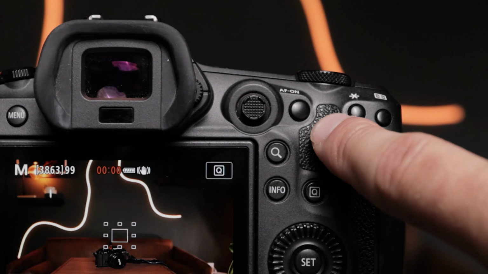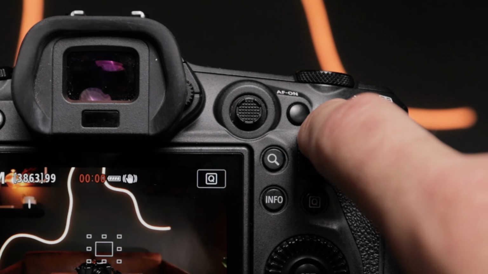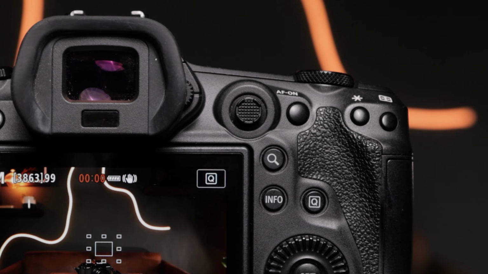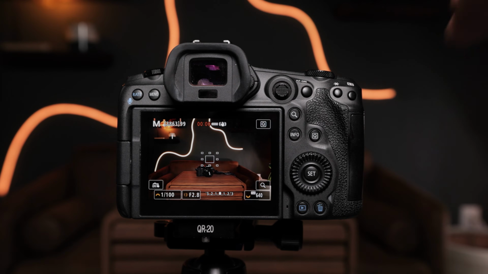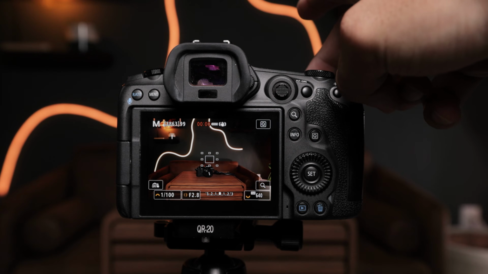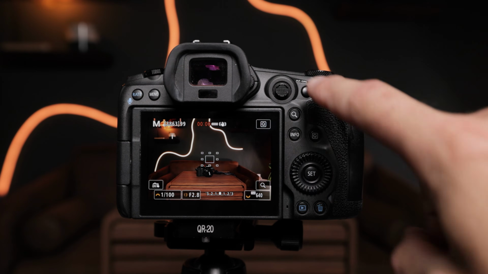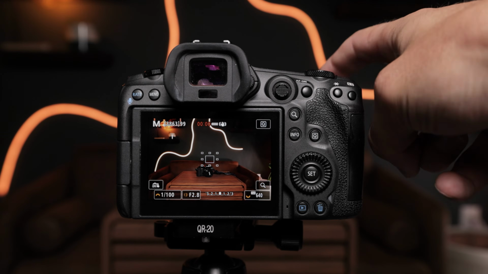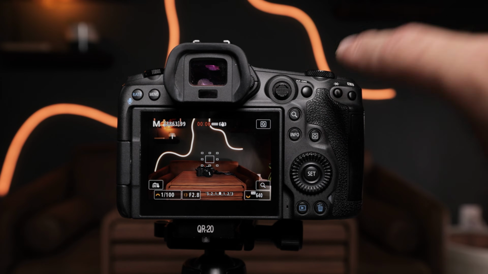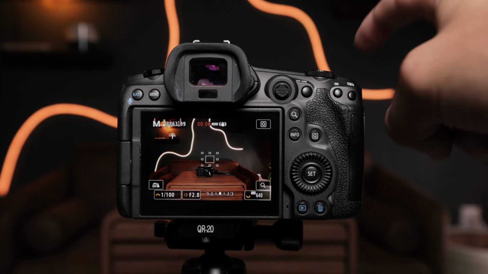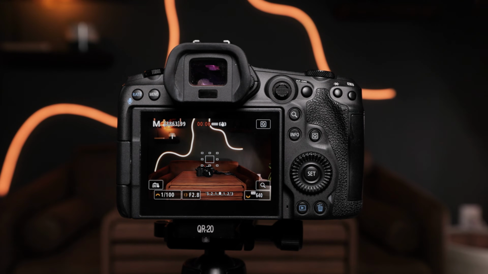The next option here is this button right next to it. It says AF-on. That stands for autofocus on. What this will normally do by default is it acts as the same thing as if you half press your shutter. So what that will do is it'll focus your camera and not take a photo. It's a really common thing for photographers to use this and then also take a photo with their shutter button. This way they can focus on what they want and then take a photo and it won't refocus.